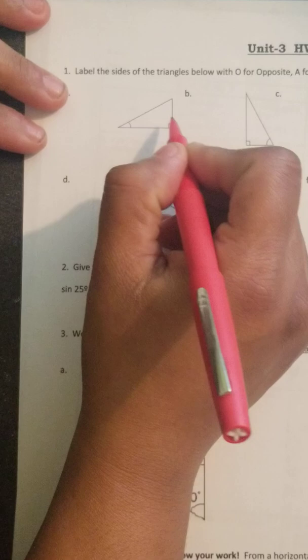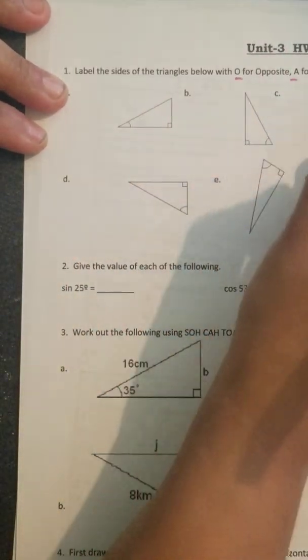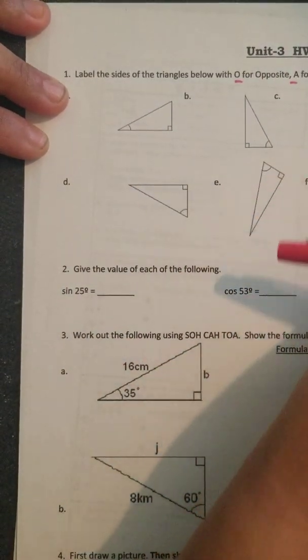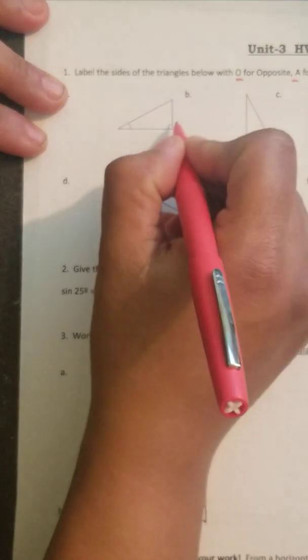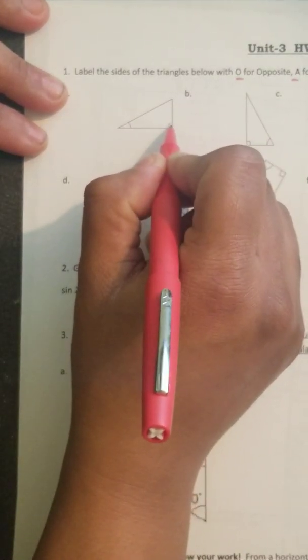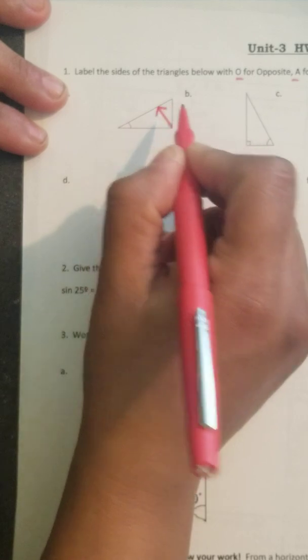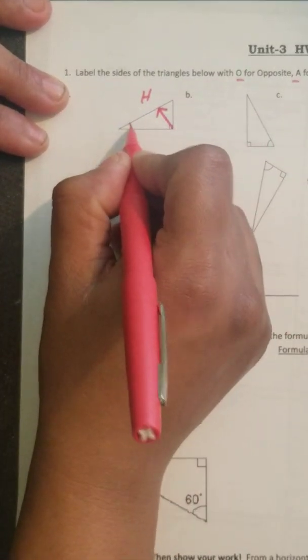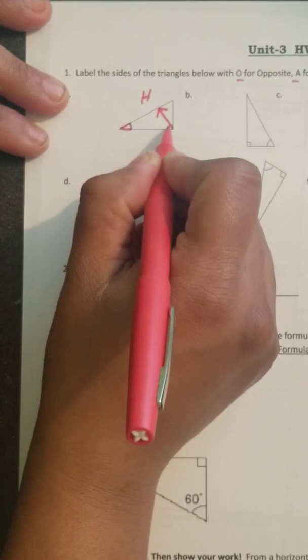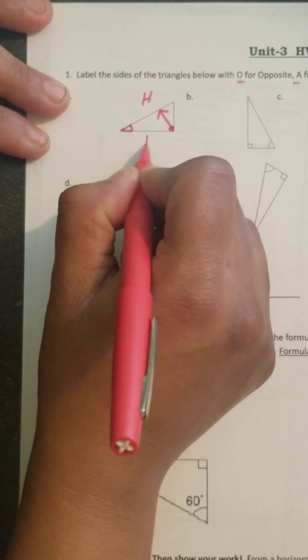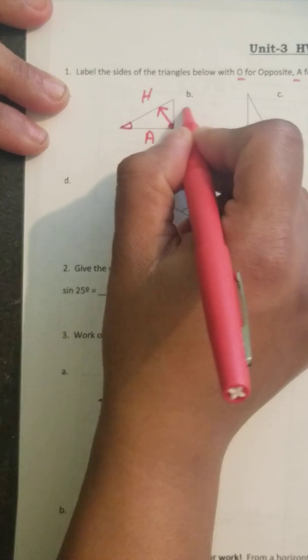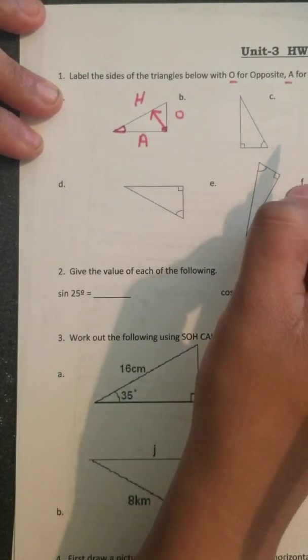First thing is, they're asking to label the O, the A, and the H, the three legs of a right angle triangle. What I do is find where my right angle is, and I draw a line on the other side, and that's always my hypotenuse. I identify where my theta and my right angle are, and that's my adjacent leg, and left over is my opposite. That's how I do it.